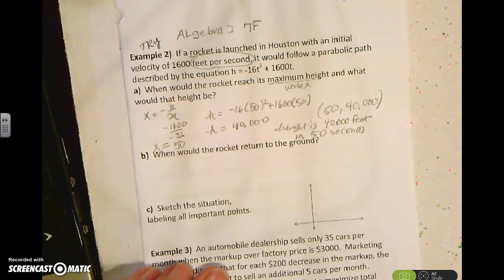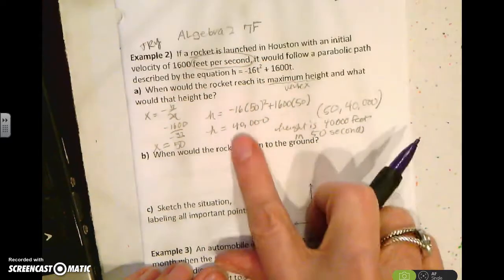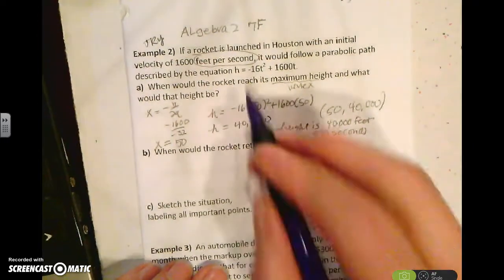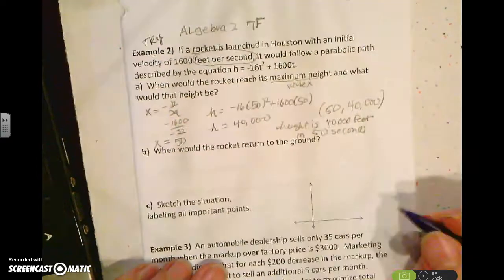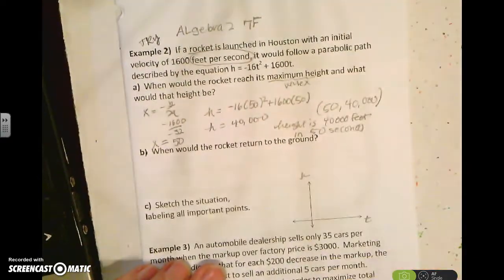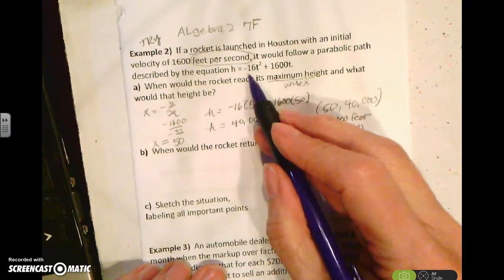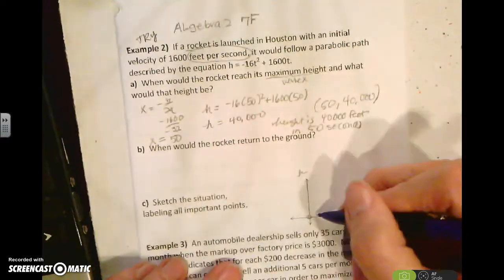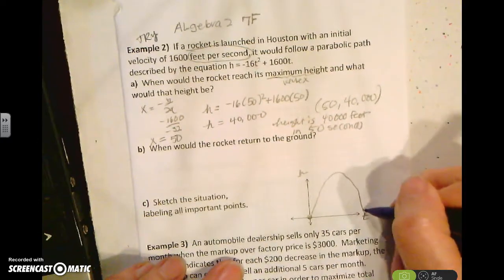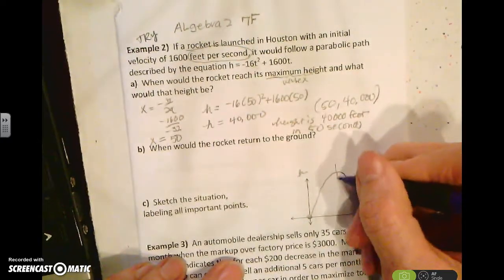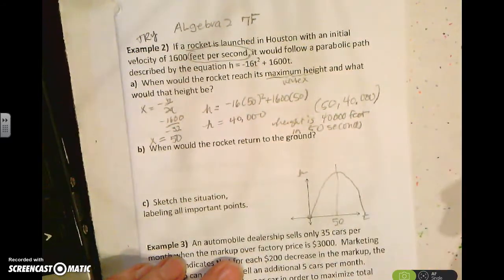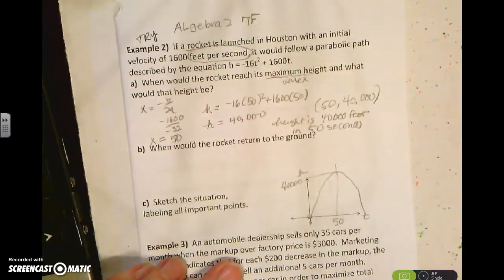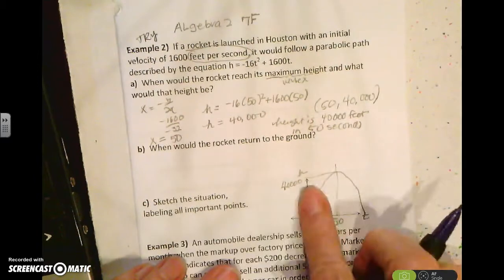So the next question is, when will the rocket return to the ground? So let's try and draw a picture of it right here. First thing we'd like to know is what happens at the origin, or what happens at 0. And if I plug a 0 in for t, and this is t, this is h, I get 0 plus 0 is 0. So my y-intercept is 0, 0. We know that it's going to look like a parabola, and that it is going to hit its vertex in 50 seconds, and that's going to be 40,000. So our picture, if we set it up here to sketch it, looks like this.